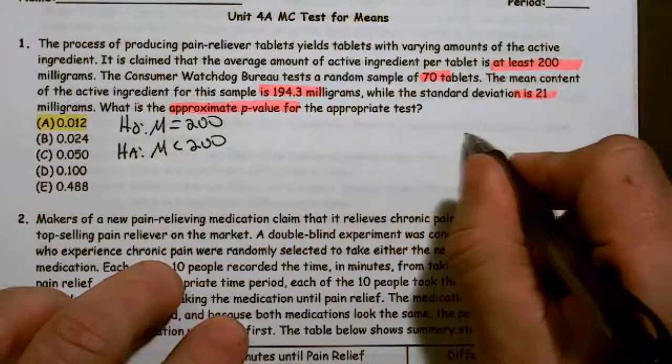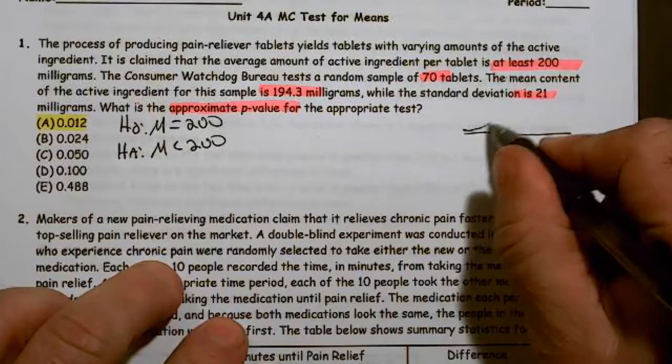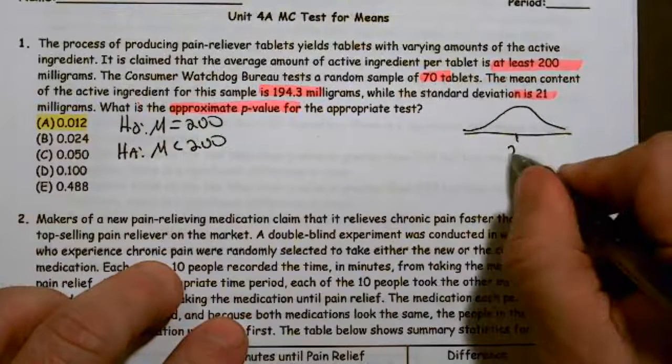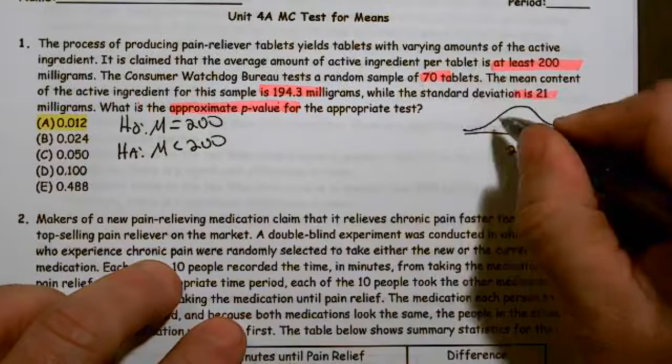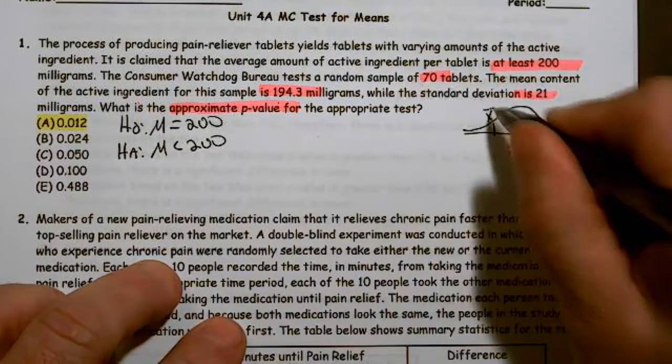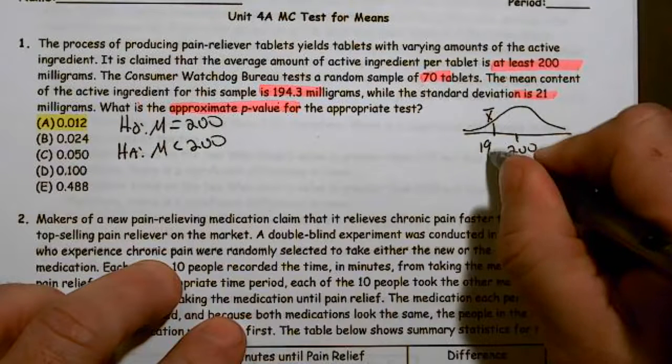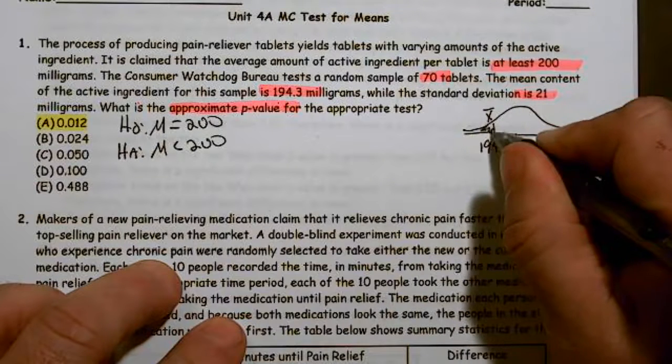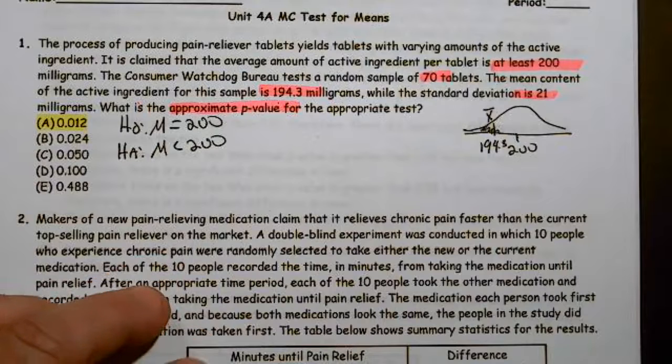So if we're drawing a picture of this, which you need to do as well, we have a 200. We have a sample mean, an x-bar of 194.3, and we're looking for that area.